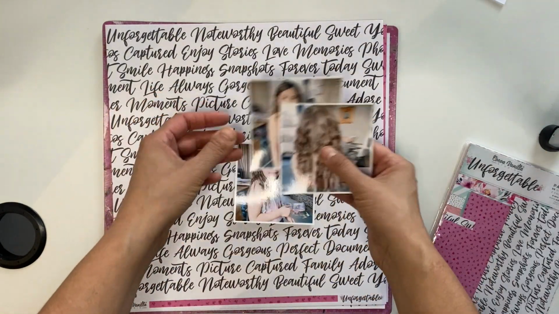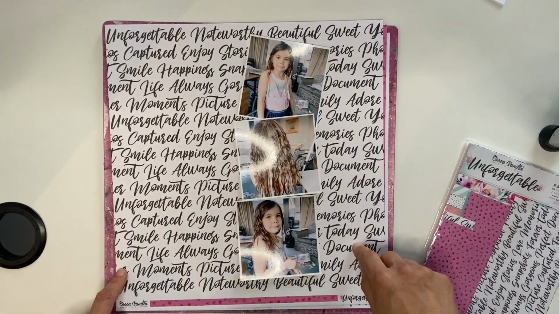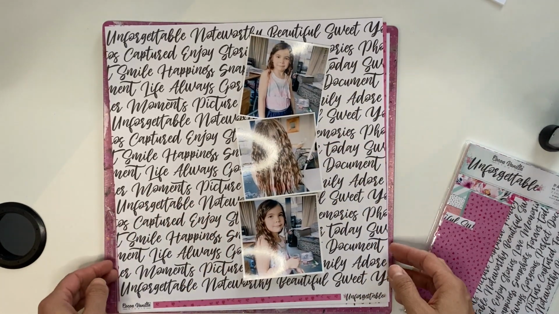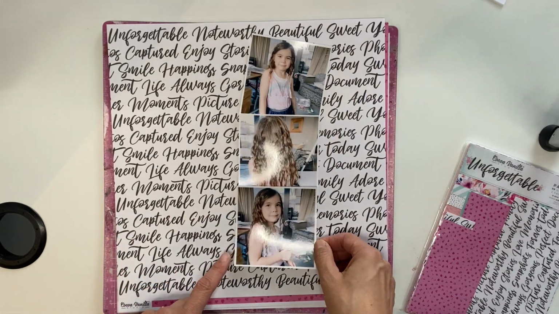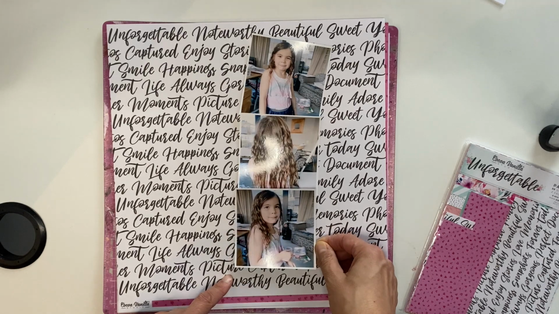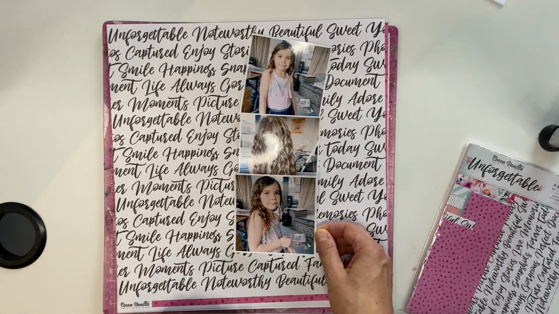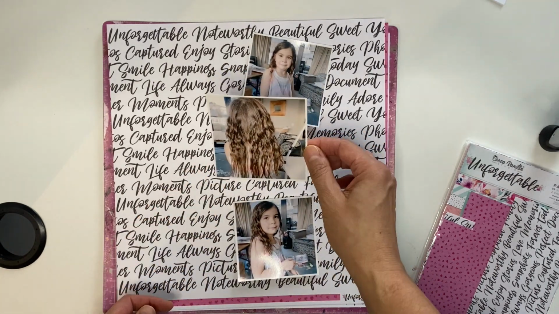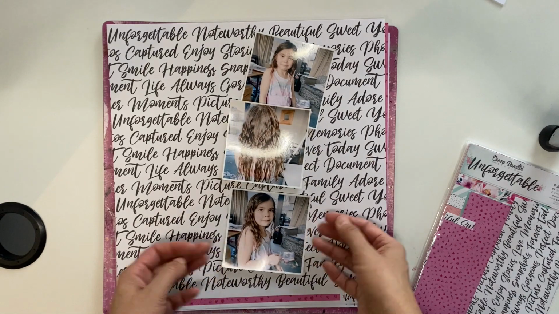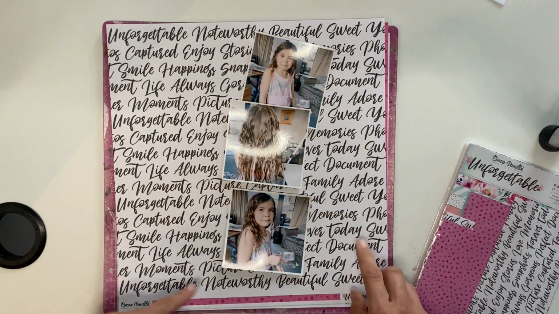I have these 3 photos of Brielle, and you'll laugh at this. Well, I'm laughing, but I don't normally do this. She got her hair cut in the weekend, so on Saturday, it's Monday now, she got her hair put into French plaits, and she left them in for a couple of days and took them out this morning for school, and her hair was just so beautiful. When she got home from school, I snapped these photos, and I'm literally scrapping the photos that I took today.